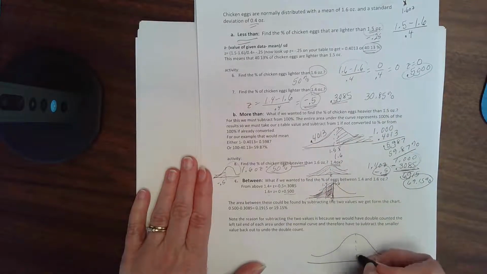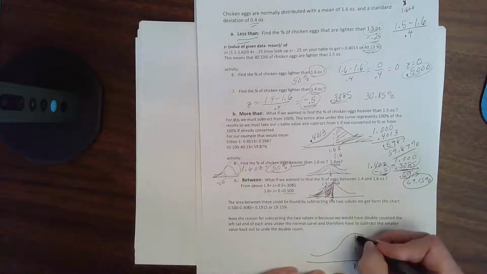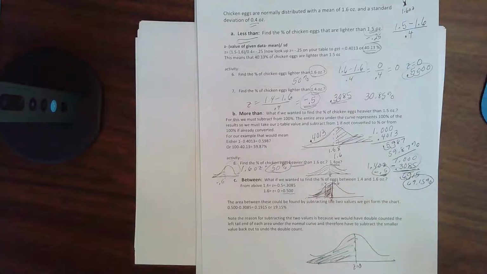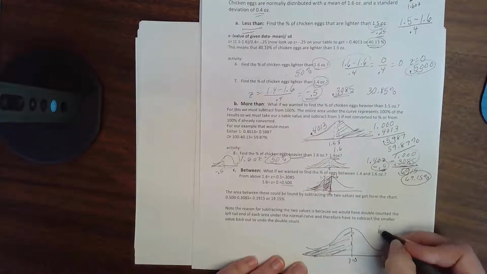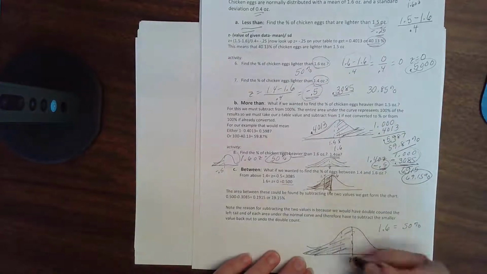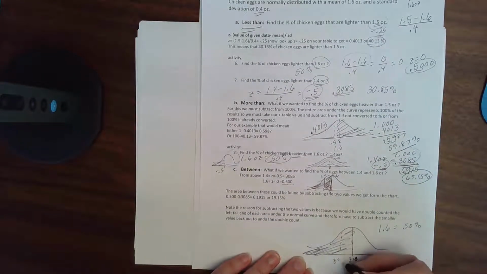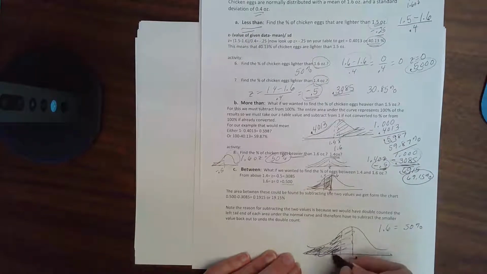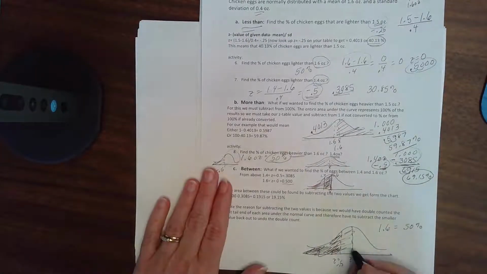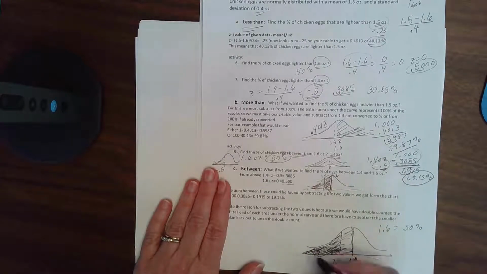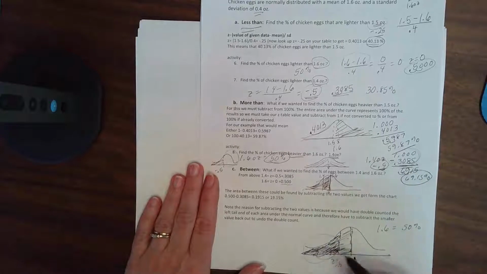So let's say here is z equals 0, right down the center, and then we look at 50%. It gives us 50% when we do 1.6 equals 50%. Then when we look up 1.4 ounces, that's z equals negative 0.5. When we look up that value, it goes from there to the end. So it's double counting. Can you see that? I shaded twice. I shaded from here all the way over, then I shaded from here all the way over. So I've double counted this tail end.